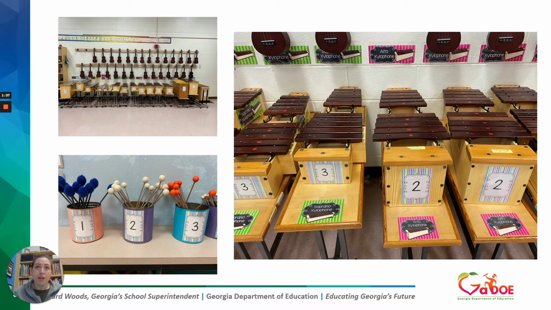And then my xylophones, I want to do a close-up of the wall because, as you can see, I've got labels on the carts as well as labels on the walls. So I call these the parking spots. And I've taught my students how to put the instruments away on their own as well as getting them out on their own. And I've also taught them the difference between soprano and alto and bass so they know which instrument goes to which parking spot.